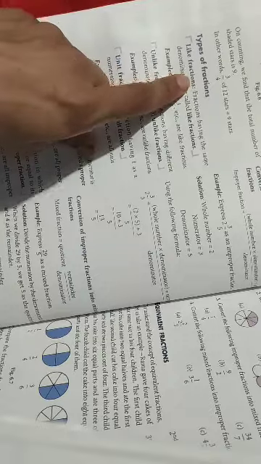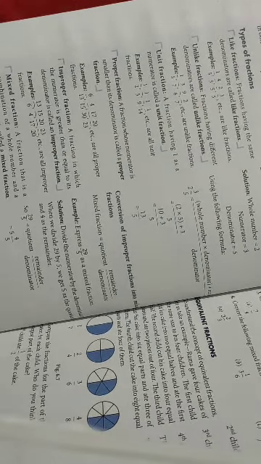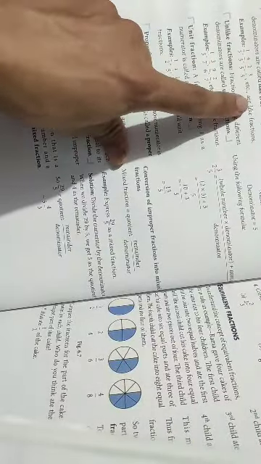What is the definition? Fractions having the same denominator are called like fractions. Two or more fractions which have the same denominator, no matter what the numerator is. If the denominators are the same, then they are called like fractions. The examples given are 1 by 5, 4 by 5, 2 by 5, 3 by 5, etc. They are like fractions because they all have the same denominator, that is 5. This one is easy, isn't it?